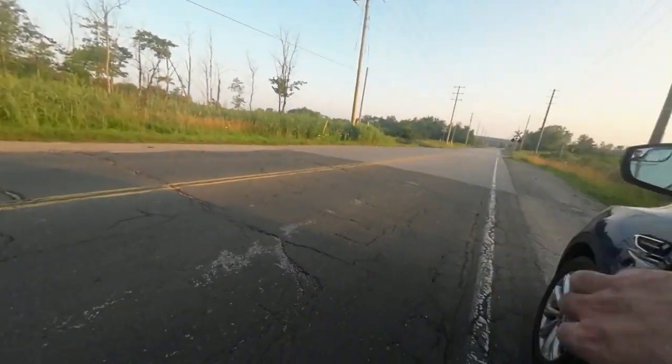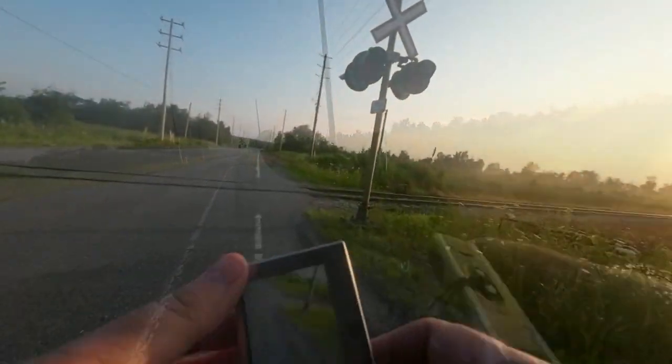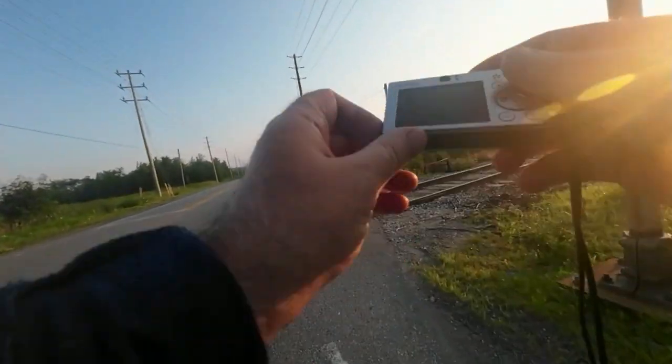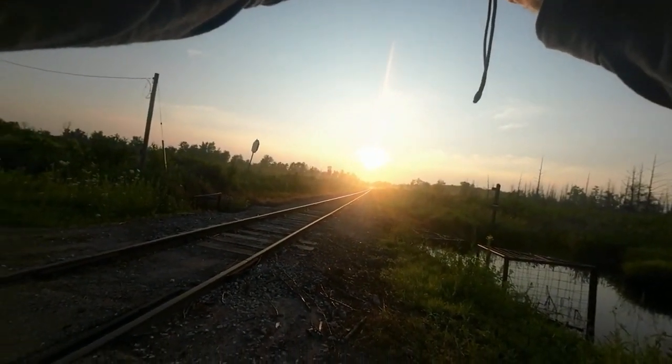And I found what I thought was a shot that had some really good potential. Right at the railway track, there was the sun coming over the tracks, so I got a couple of photos, including a low perspective shot.